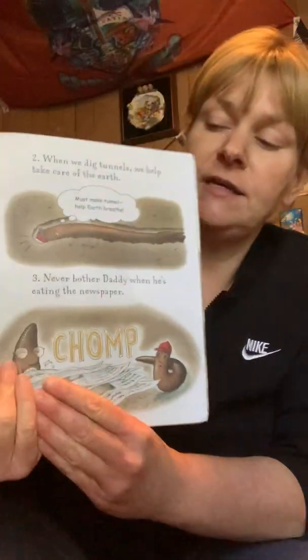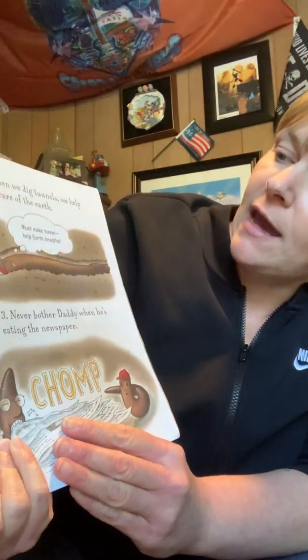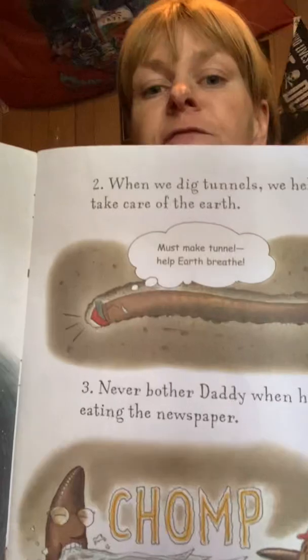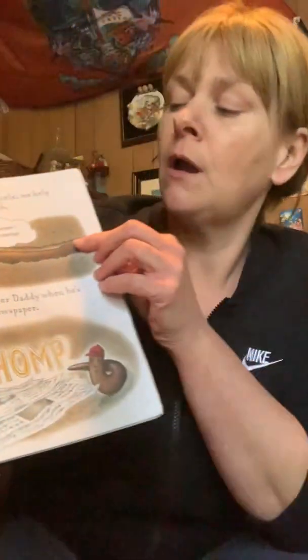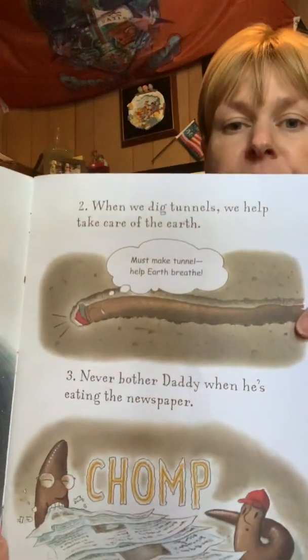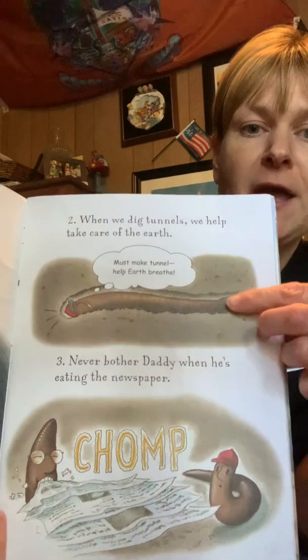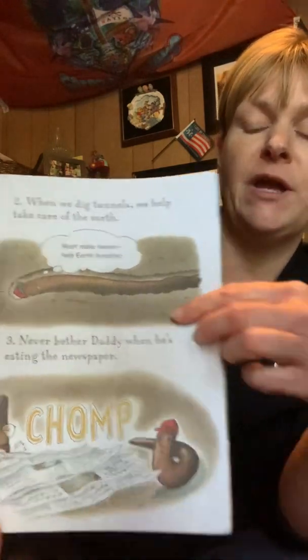The second thing he says is when we dig tunnels, we help take care of the earth. Can you see my friend, the worm, digging a tunnel? Must make tunnel, help earth breathe. That's what the worms do. They live in the dirt and they make tunnels, which helps earth breathe.